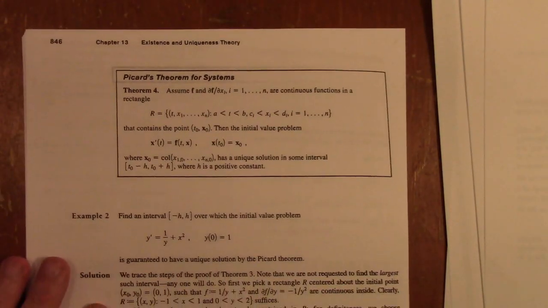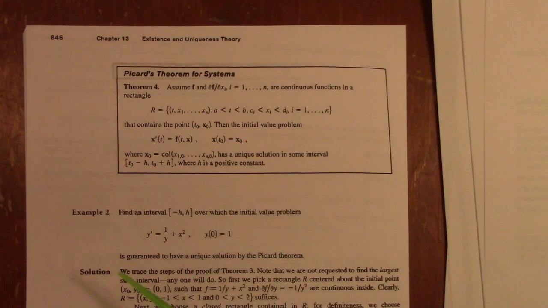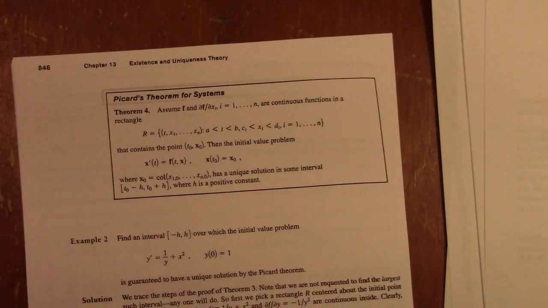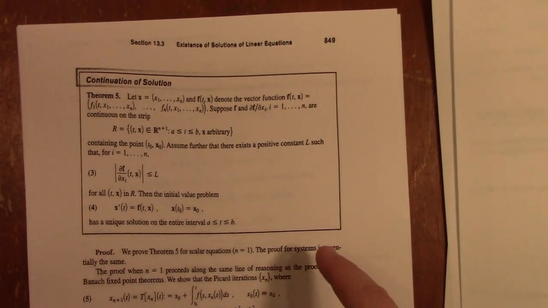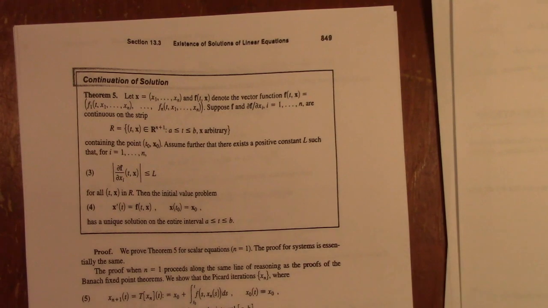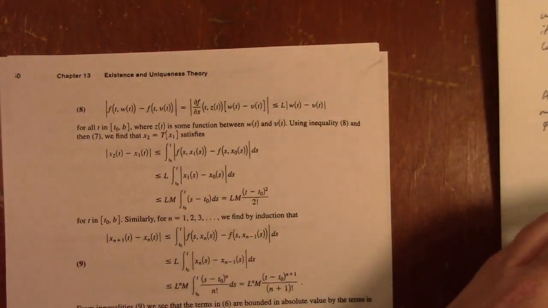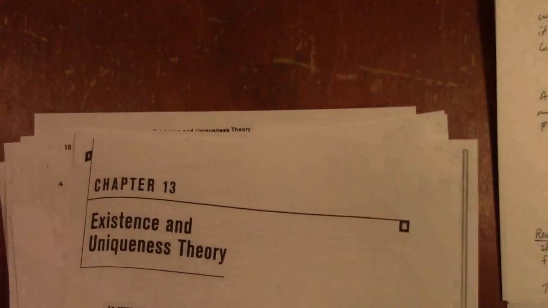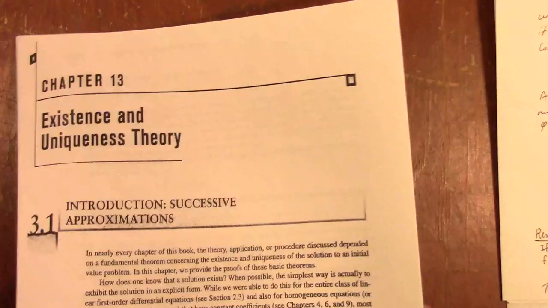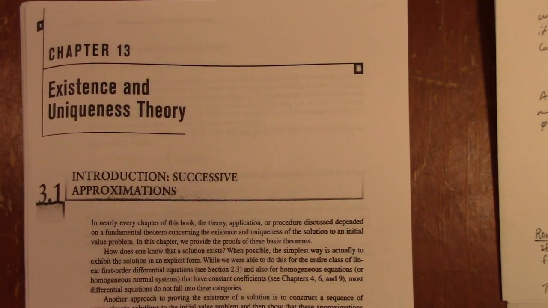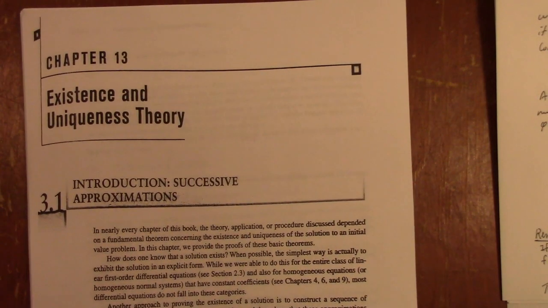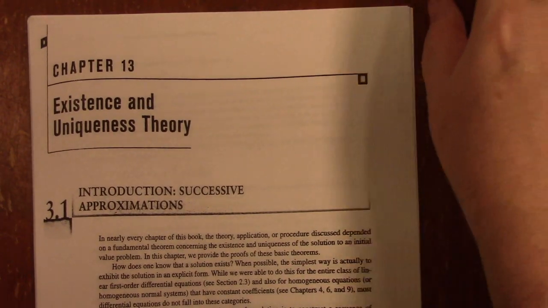This is Picard's theorem for systems. This is the existence and uniqueness for systems of differential equations. It's all the same basic idea. Then over here, there's continuation of solutions. I think that's still this Banach fixed point theorem stuff. So I don't know. Anyway, we're going to prove something in chapter 13 of the Nagle, Saff and Snider book, which I wonder if it's even in the most recent editions. Well, hopefully it is. But anyway, that's where we're going.